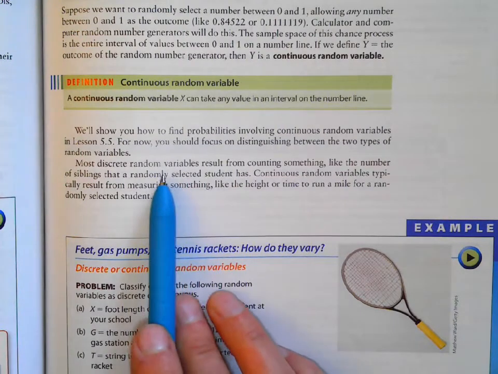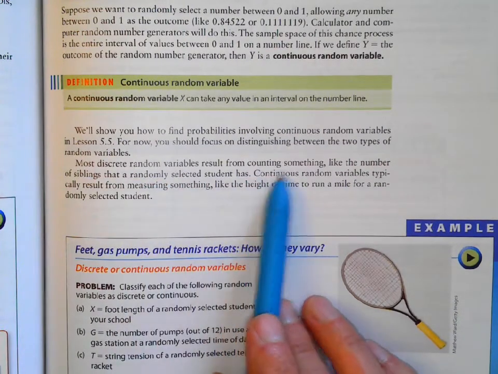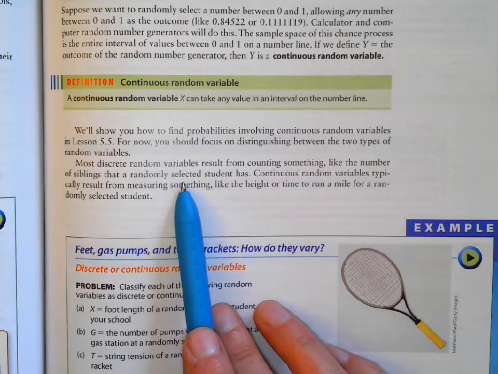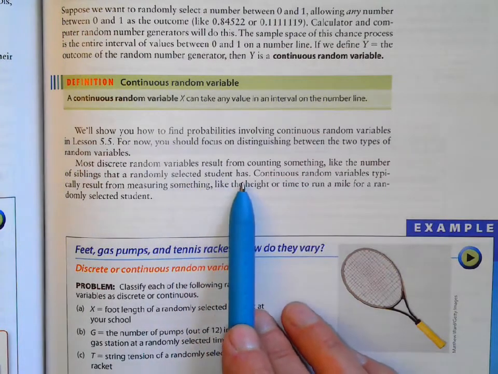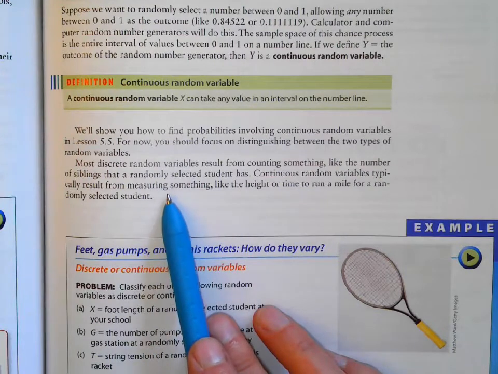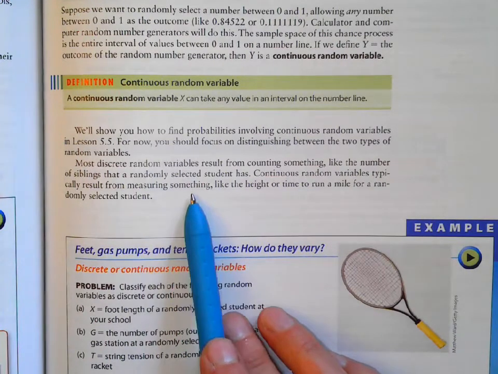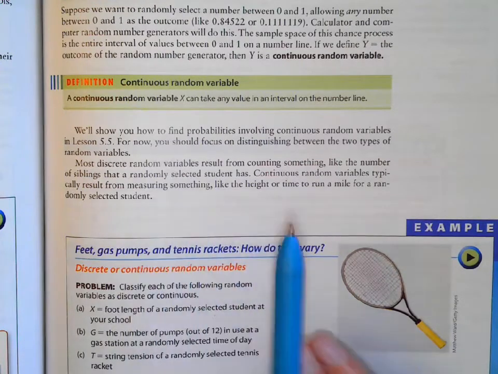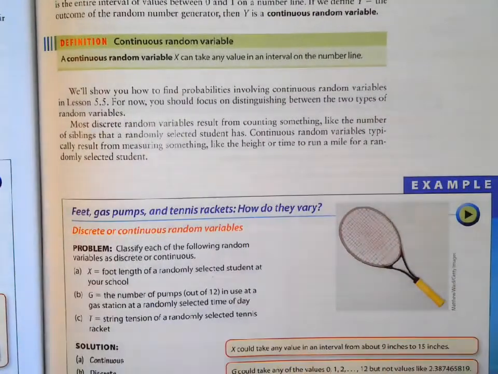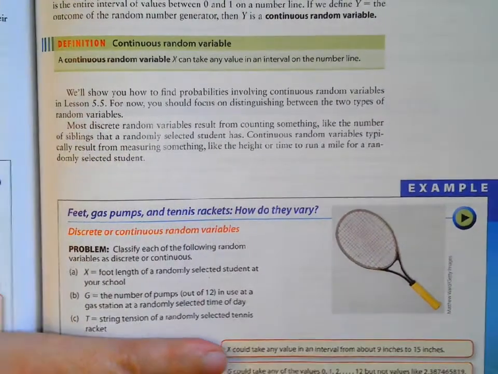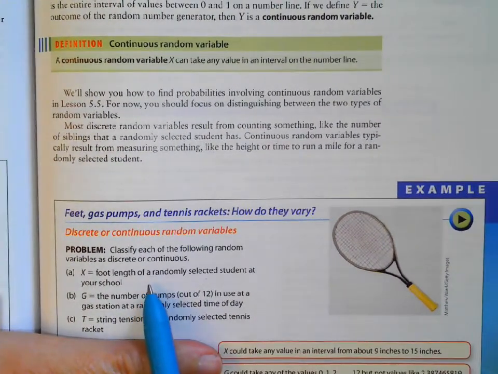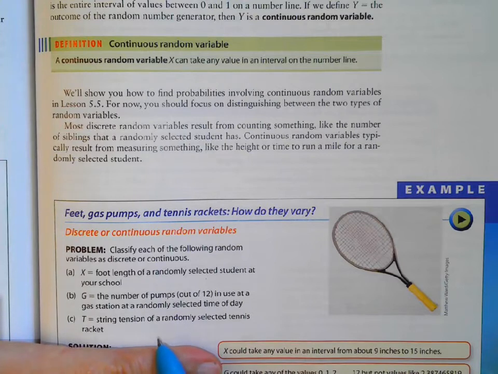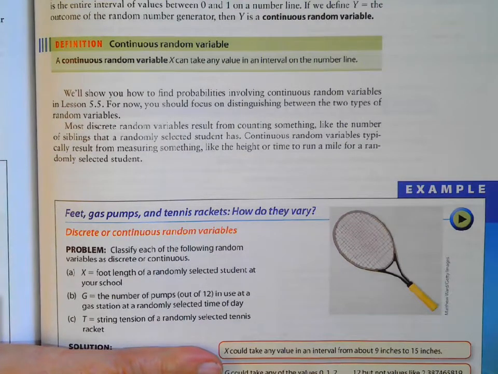Okay, most discrete random variables result from counting something, like the number of siblings that a randomly selected student has. Continuous random variables typically result from measuring something, like the height or the time of running a mile, of the randomly selected student. Okay, so I want you to classify these. The foot length of a randomly selected student at your school, the number of gas pumps out of 12 used, and the string tension of a racket.